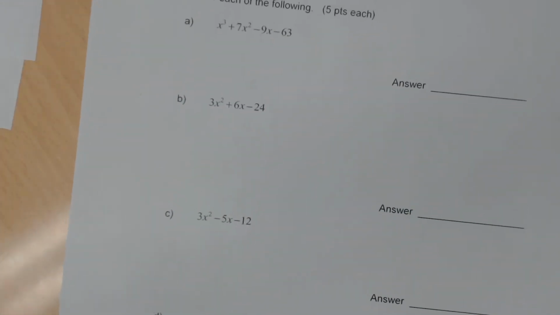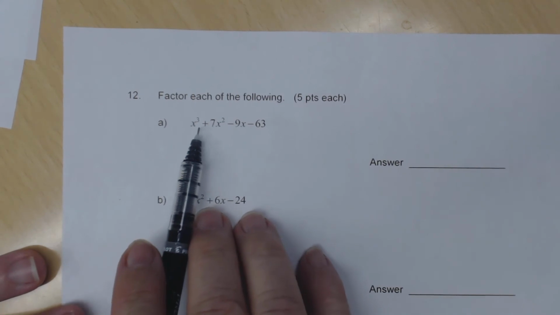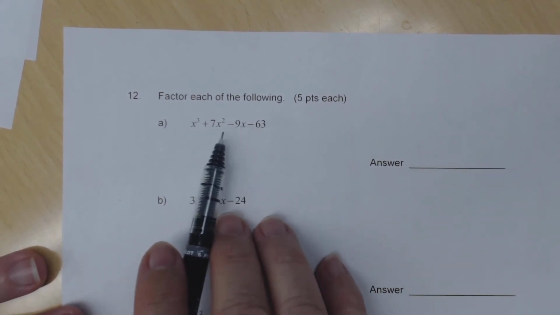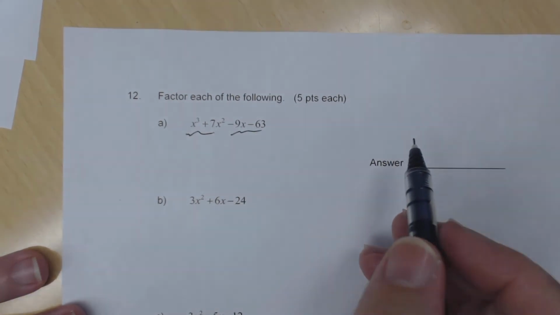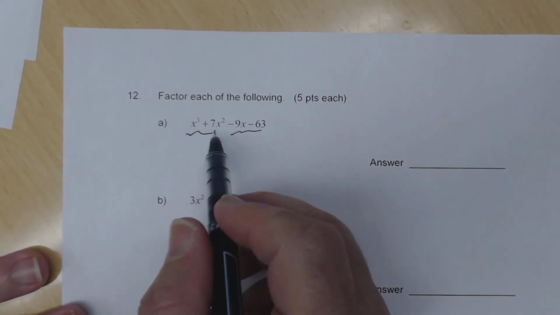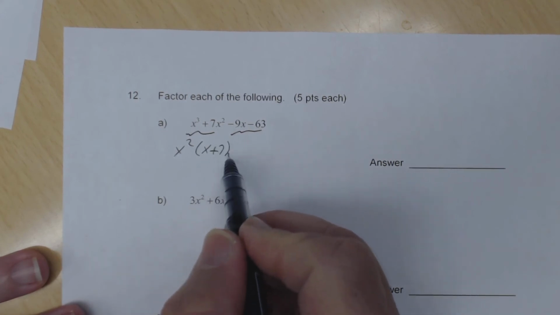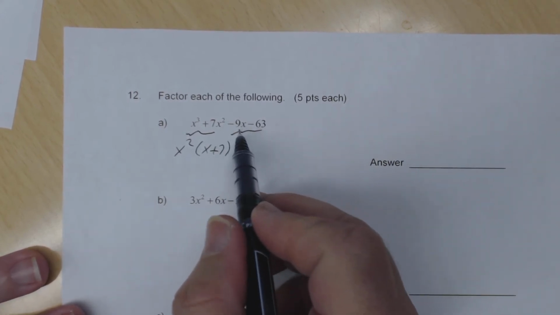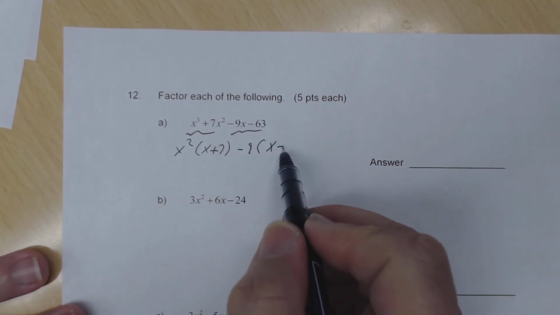All right. And then finally, the last page is where you just had some factoring problems. So in part A, you notice that these have 4 terms, so you're going to factor by grouping. So let's group the first 2 and the last 2. And so in the first group, I can factor out an x squared, and I'm left with x plus 7. In the second group, I can factor out a negative 9, and again, I'm left with x plus 7.